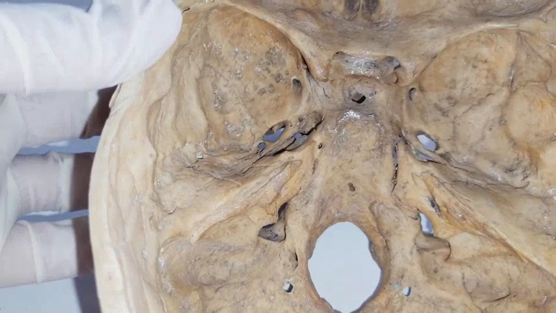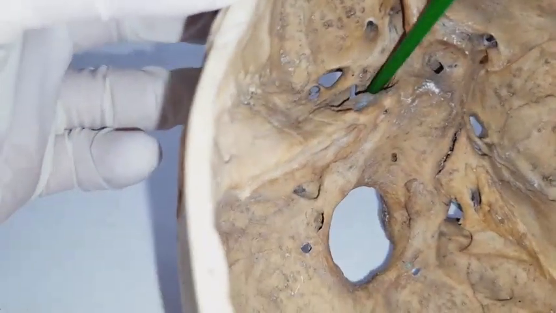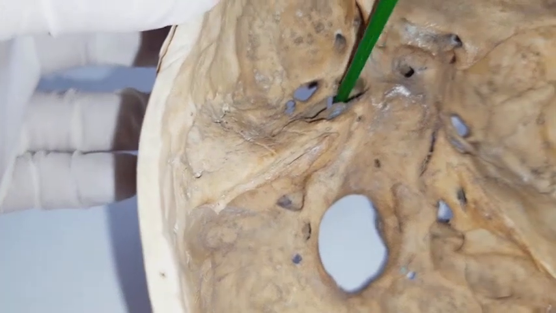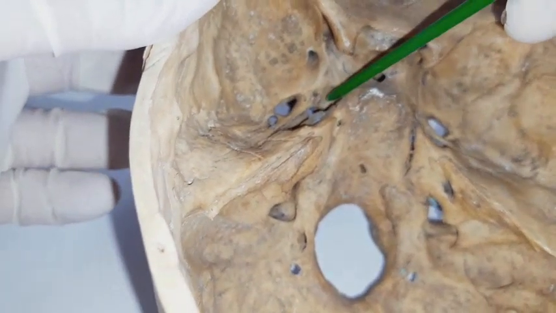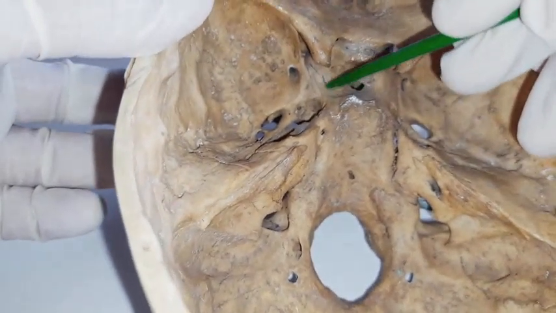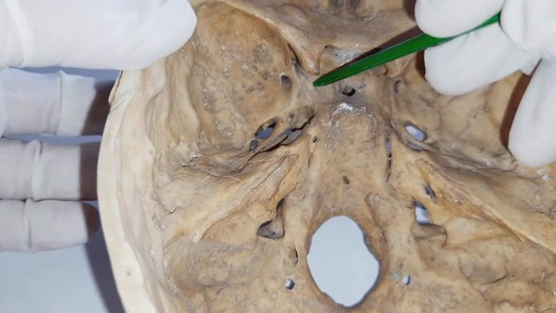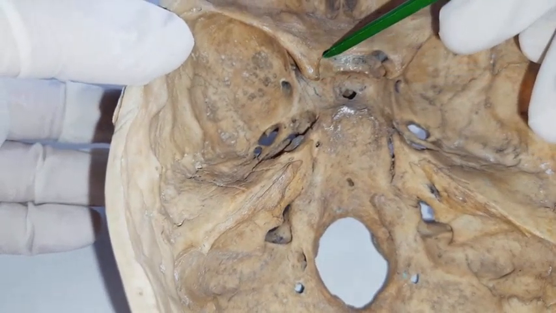The internal carotid artery comes out to the foramen lacerum. This foramen is the foramen lacerum. So it comes out to the upper end of the foramen lacerum. It travels in this carotid canal, and then passes medial to the anterior clinoid process.